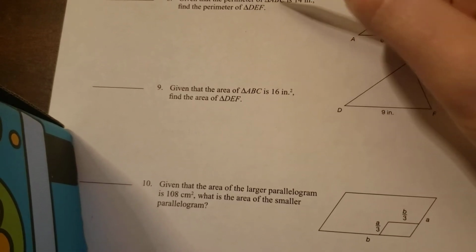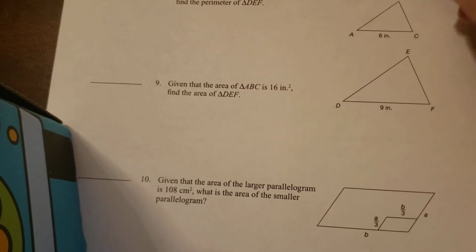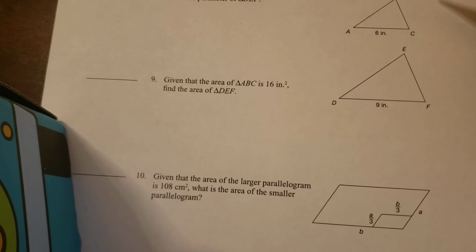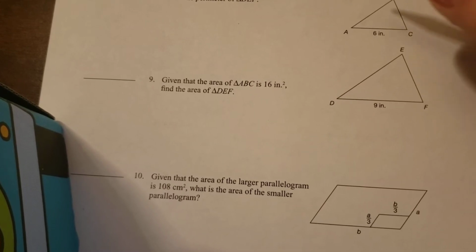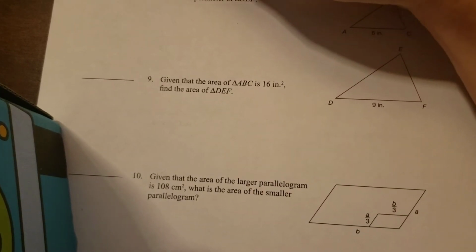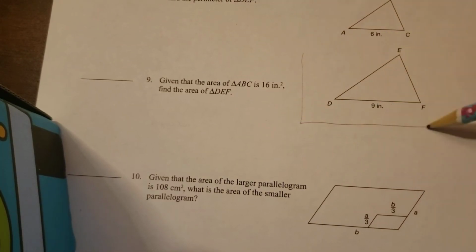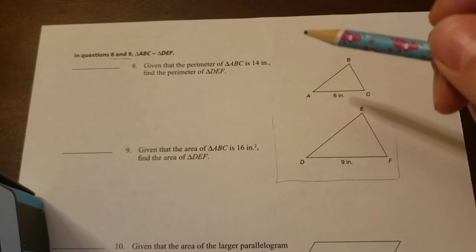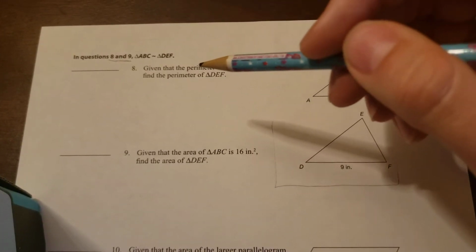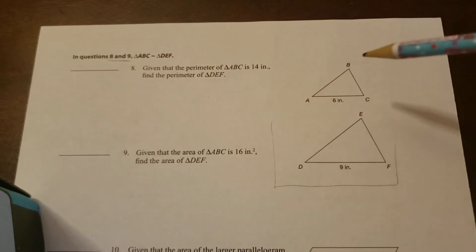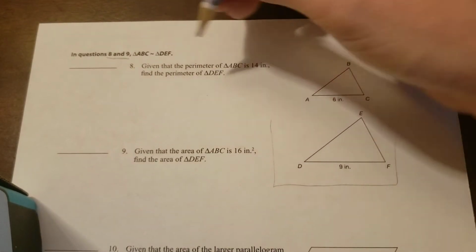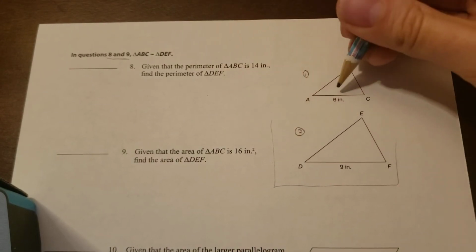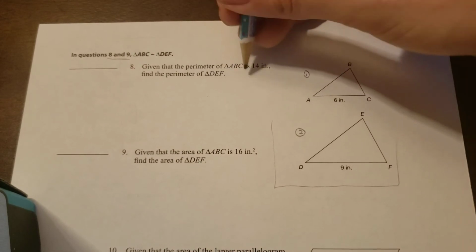Given that the perimeter of ABC is 14 inches. Oh, I should have just read the directions. So these two are similar. Number 8, given that the perimeter of ABC, so let's call this number 1 and this number 2. So I'm just going to start writing it out before I even finish reading it.